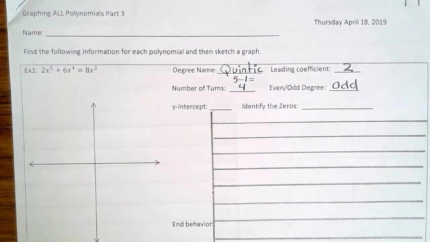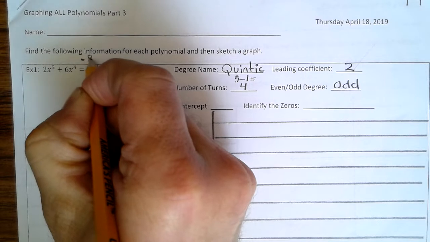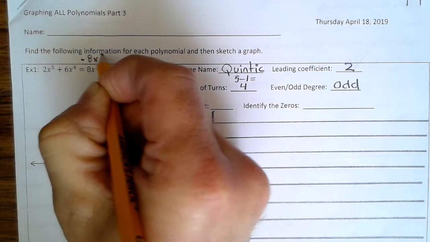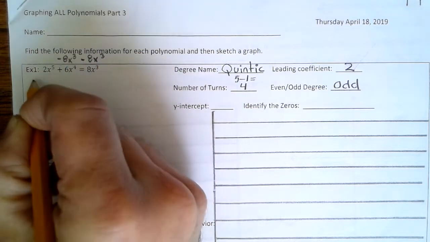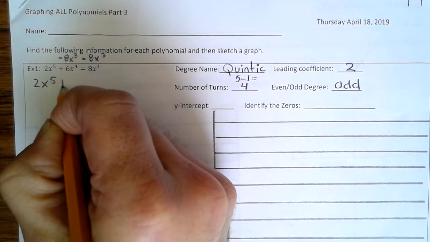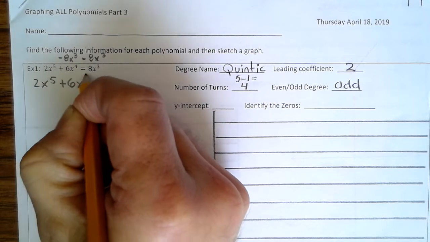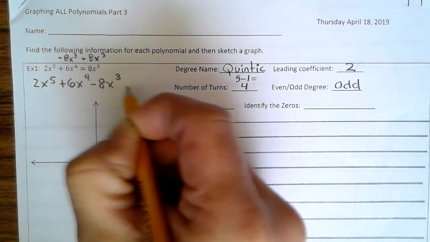Now, to find the y-intercept, we need to subtract 8x cubed from both sides. So then that's 2x to the 5th plus 6x to the 4th minus 8x cubed equal to 0.